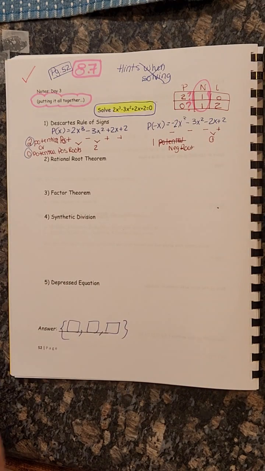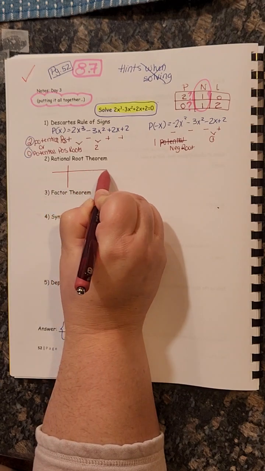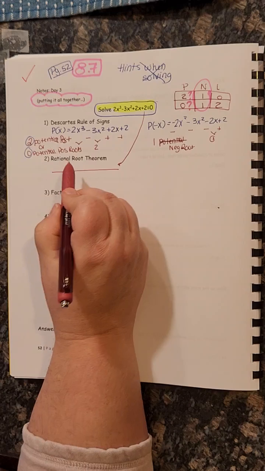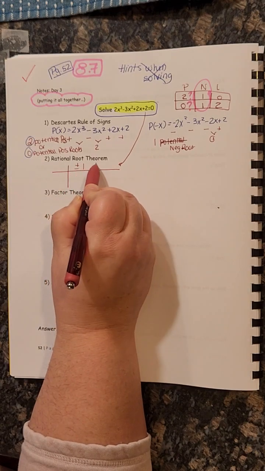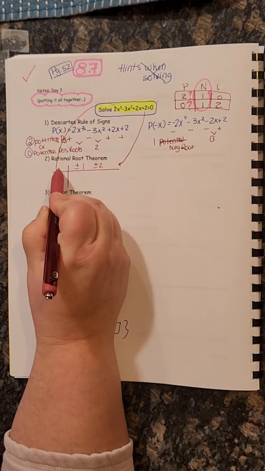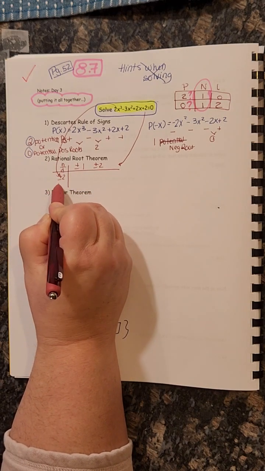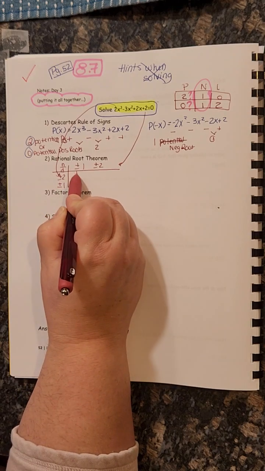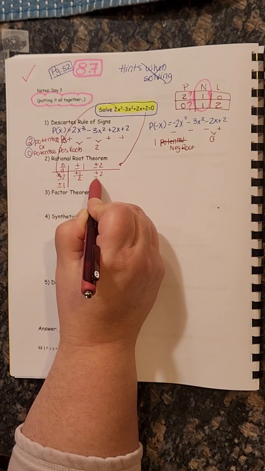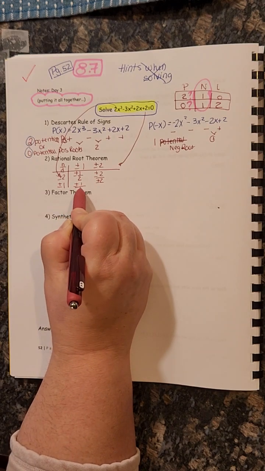The next thing I'm going to do to narrow it down is the rational root theorem. Let's take the factors of this 2, which are plus or minus 1 and plus or minus 2, and the factors of this 2, which we call n over d, and that is plus or minus 2 over plus or minus 1. So this plus or minus 1 over this plus or minus 2, this plus or minus 2 over this plus or minus 2, plus or minus 1 over plus or minus 1.